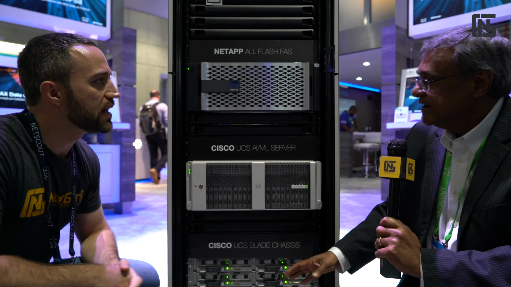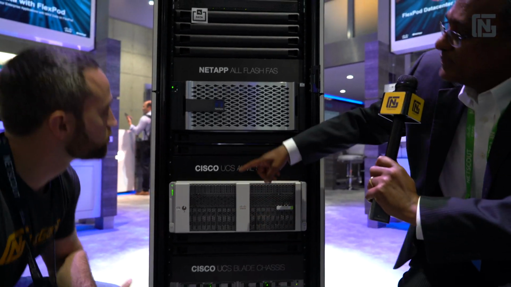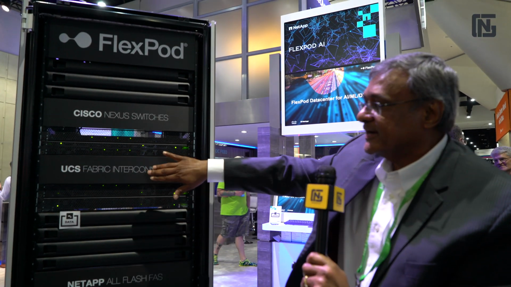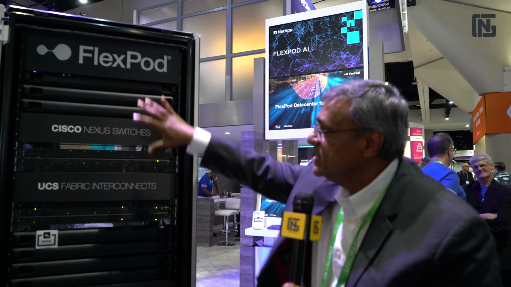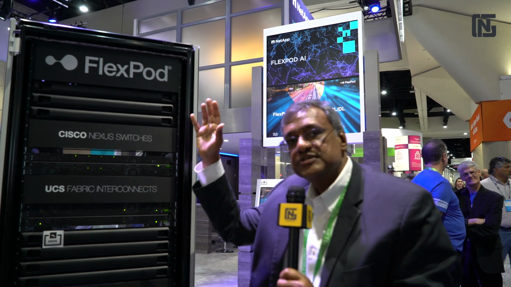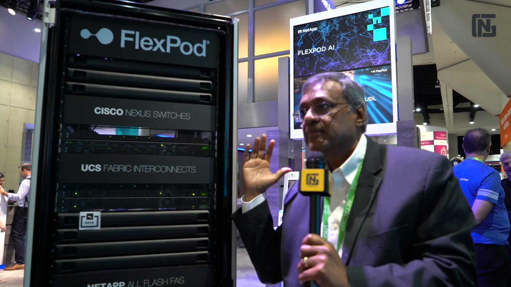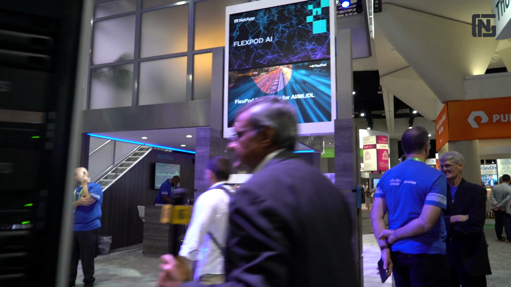Arun, you want to flip over to the back now? Yes. So all of this compute is connected with the fabric interconnect of Cisco. This switch connects all of that. So it's one whole integrated system that is tested and pre-validated in the Cisco and NetApp labs. Now let's go to the back. All right.